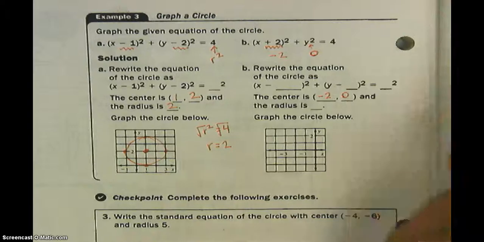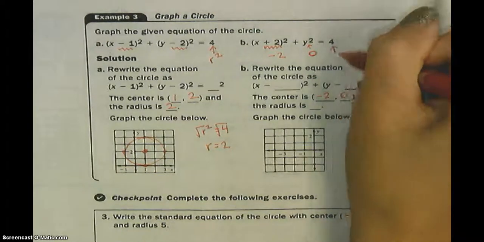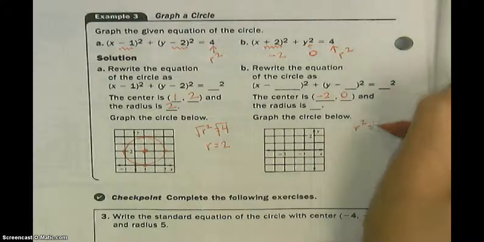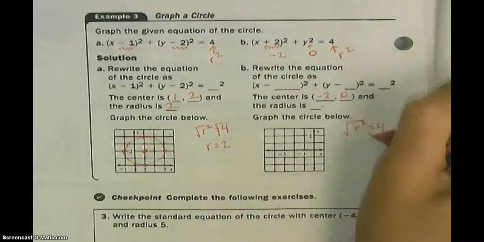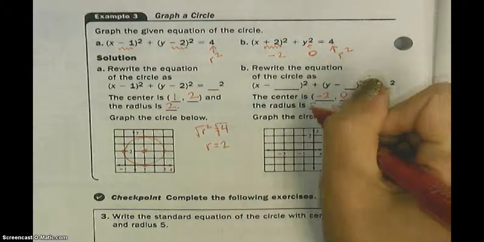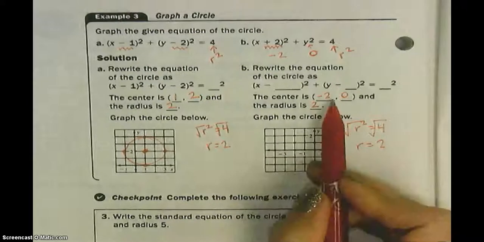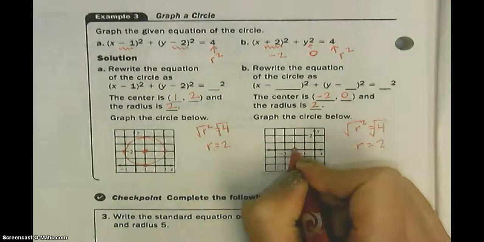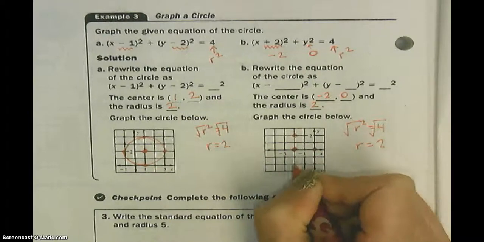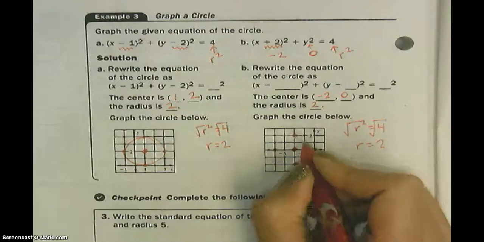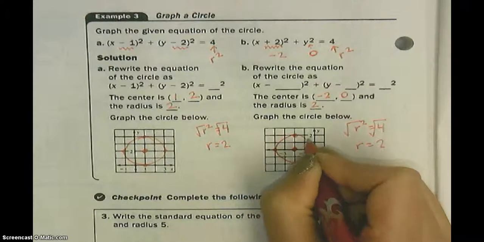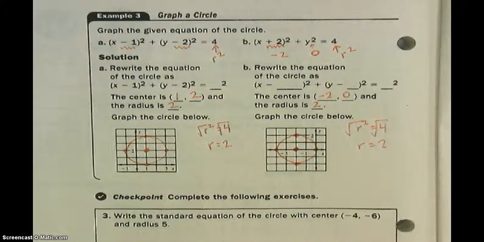And once again, this is our radius squared. It's the same as before. So we're going to square root both sides. Once again, our radius is 2. So let's graph this. Our center is at negative 2, 0. Here's our center. We're going to go up 2, right 2, down 2, left 2. Make it look like a circle, the best that you can.